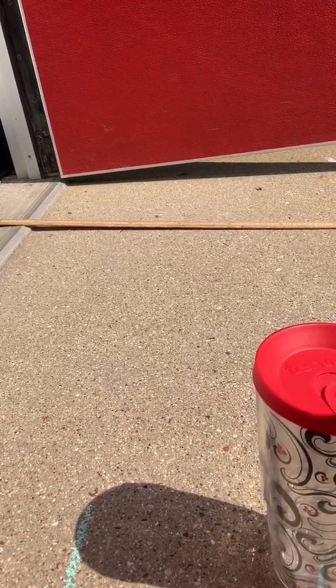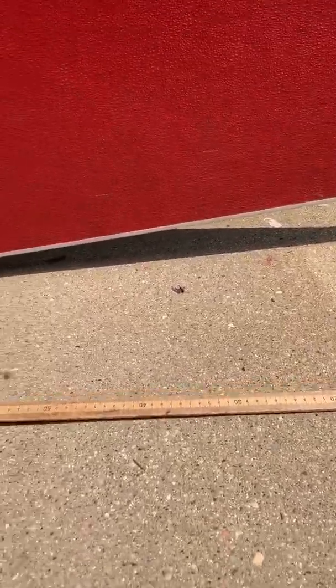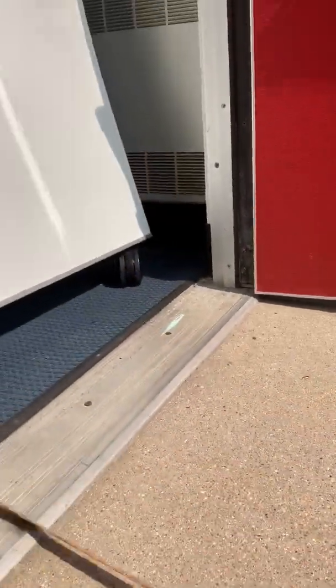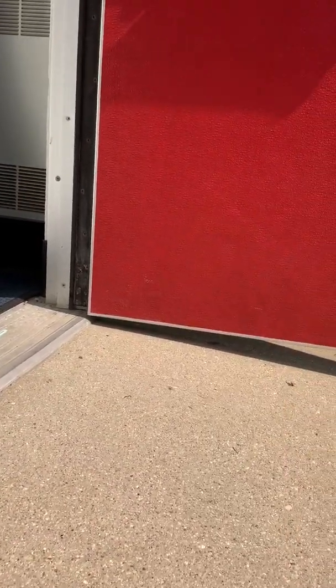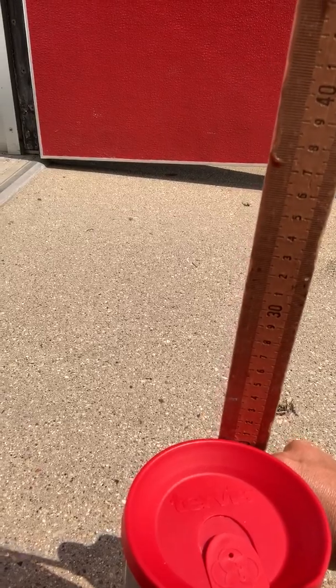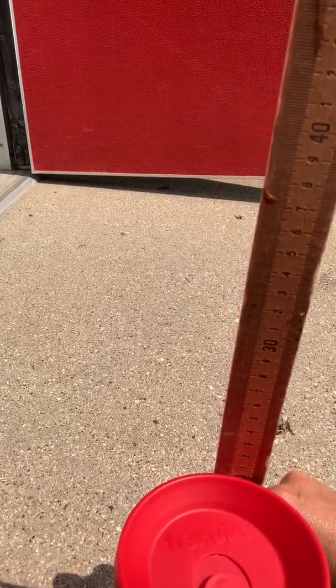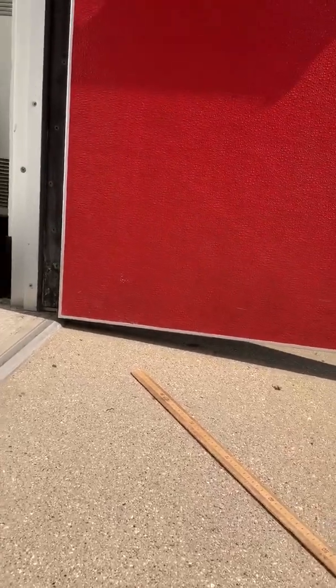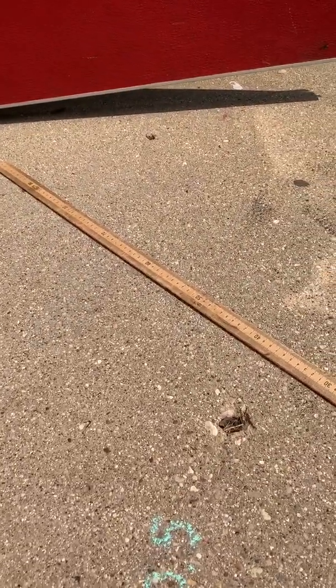Then I'll grab my meter stick. I know that my cup is 20.5 tall. So the cup is actually its true height. I'm just writing this here so I don't forget: 20.5 centimeters.